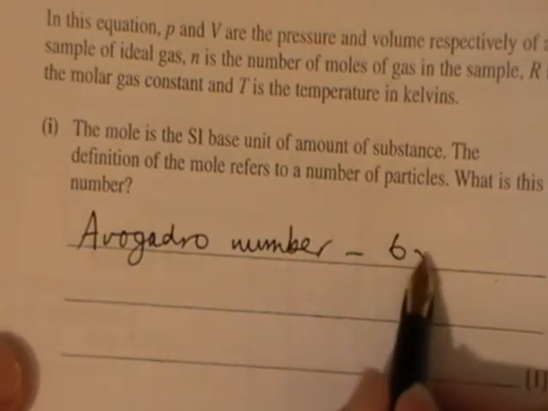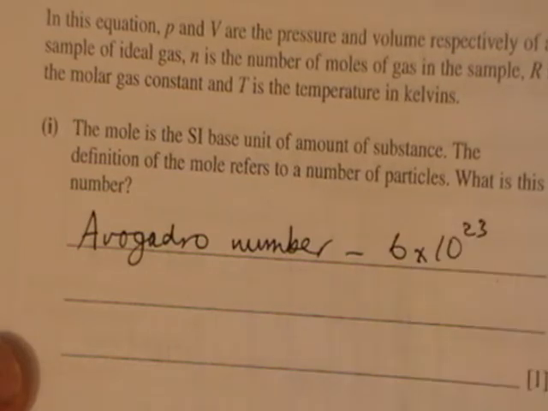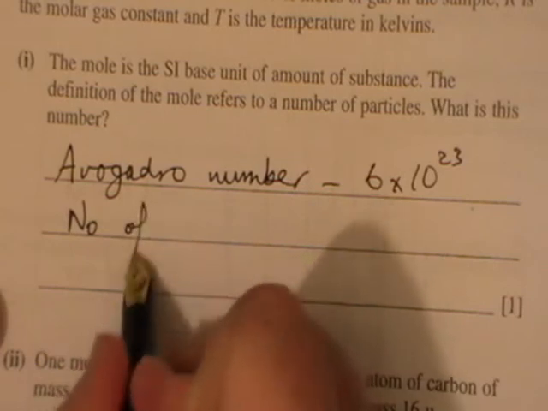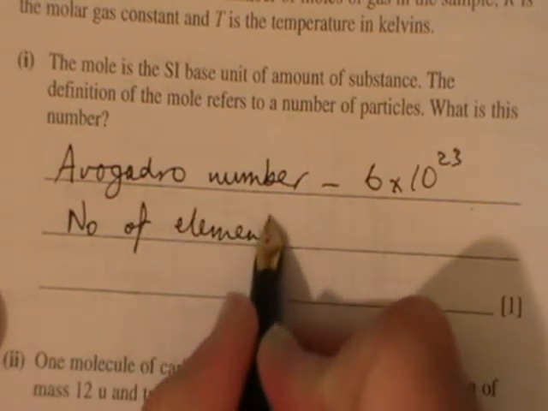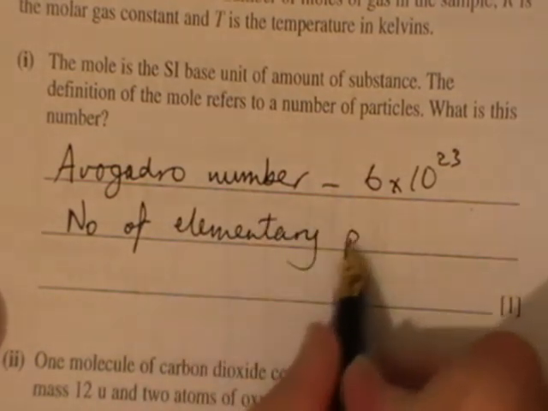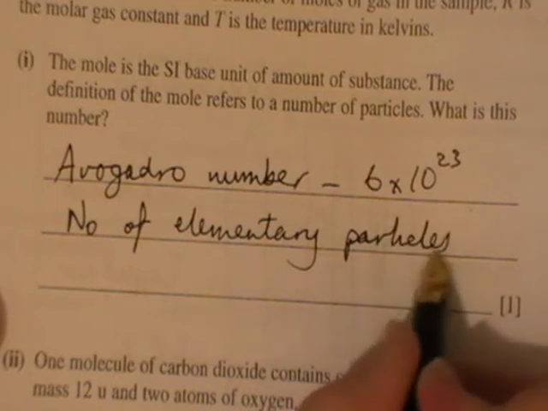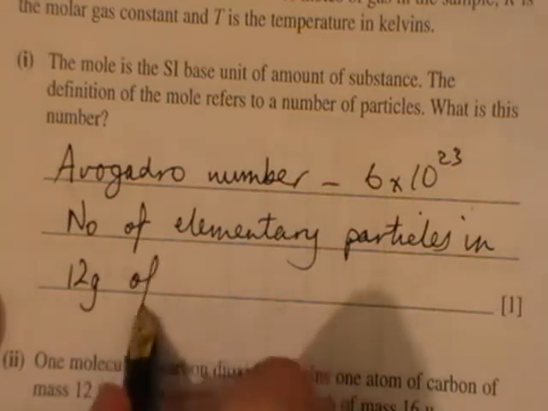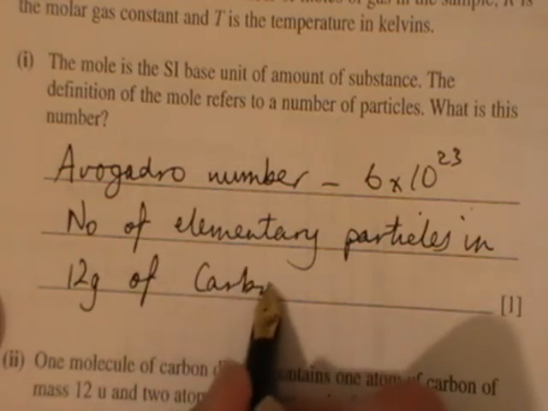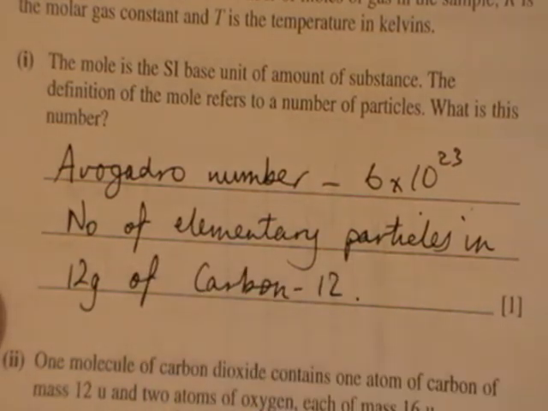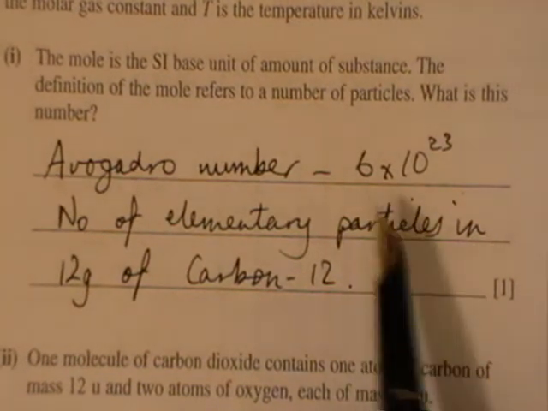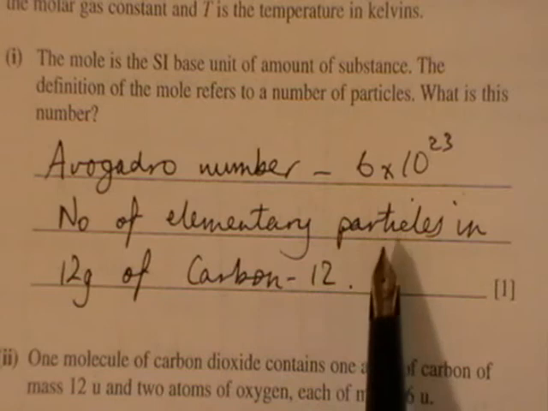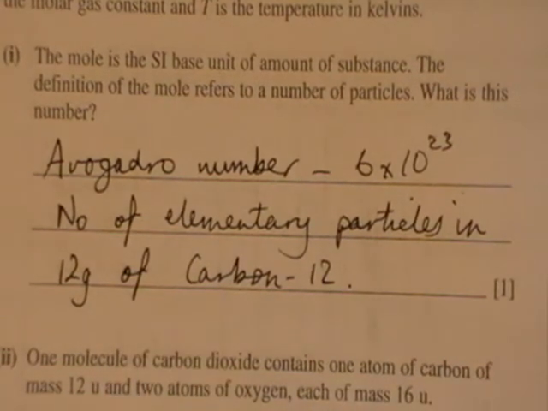Which is 6 × 10²³ particles. And that is the number of elementary particles in 12 grams of carbon-12. So that's what the Avogadro number is. So that means that there's 6 × 10²³ elementary particles in 12 grams of carbon-12.